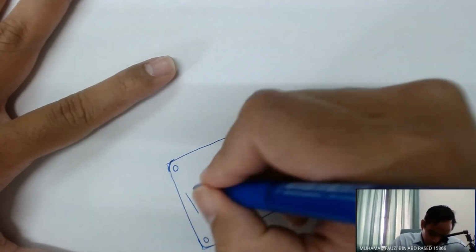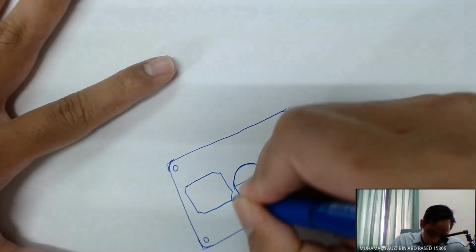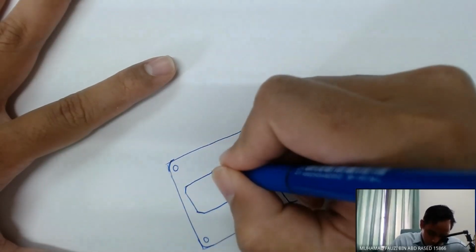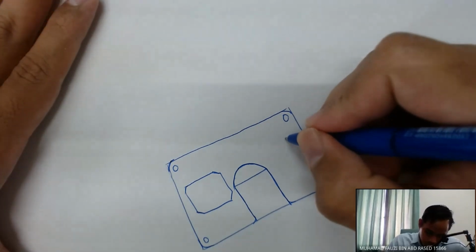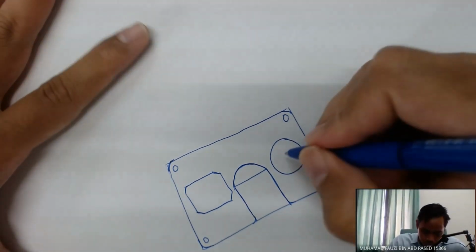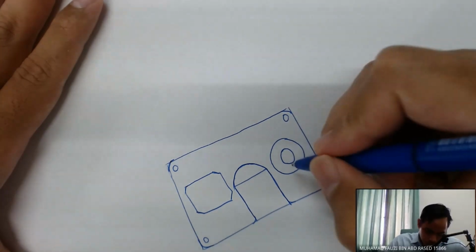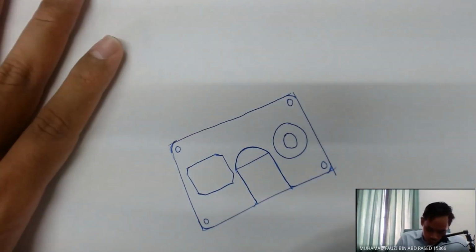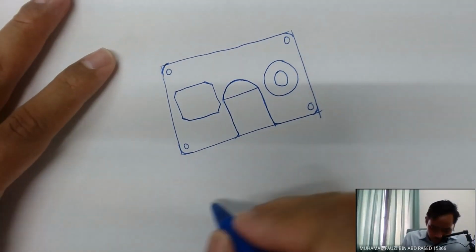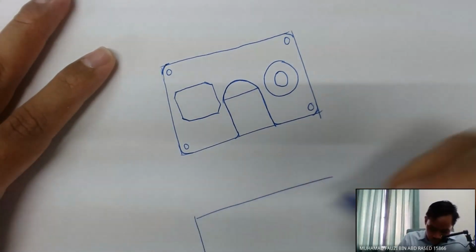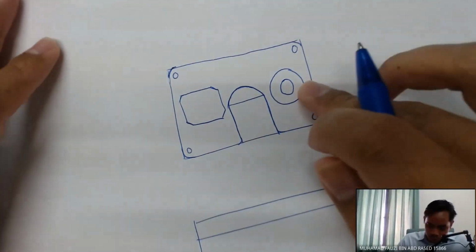Here maybe we have a rectangle with a chamfer on each corner, and for this one maybe we have a circle, and then we get holes.